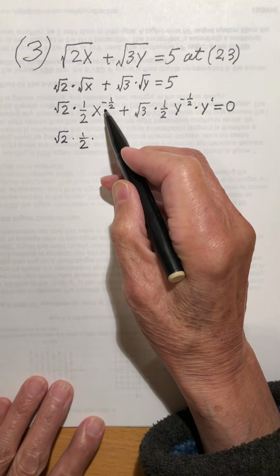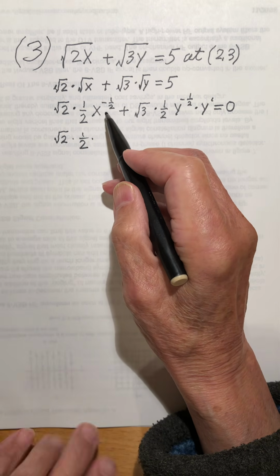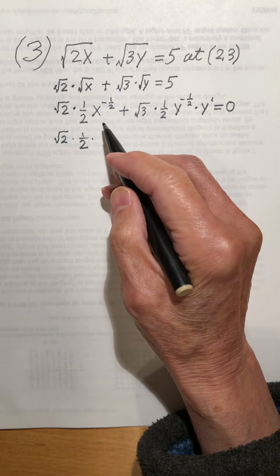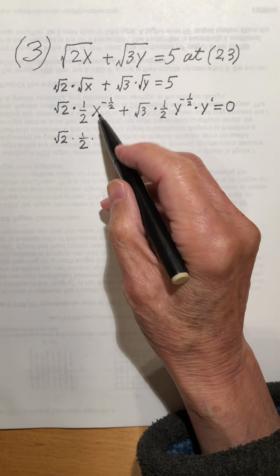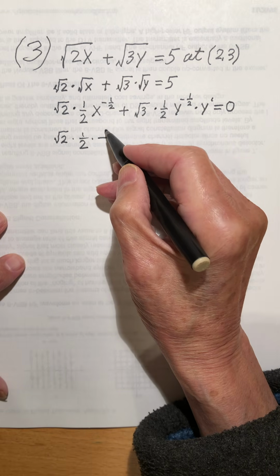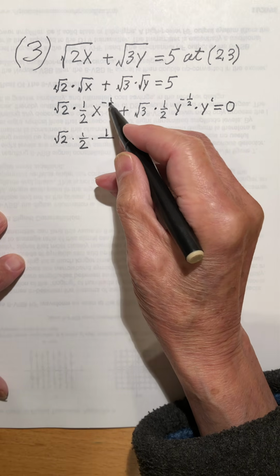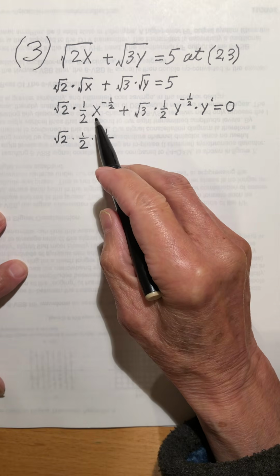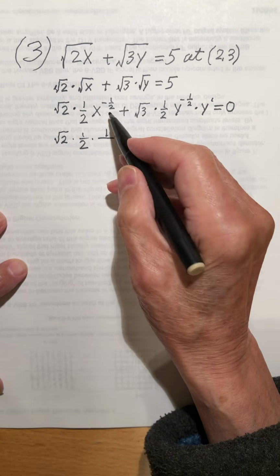So, let's rewrite this. The negative exponent means this is in the denominator. And what is x? It is 2. So the 1/2 power is a square root.